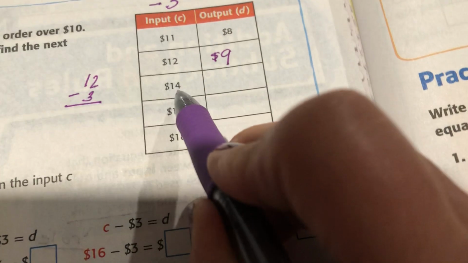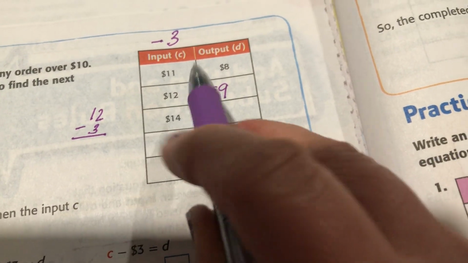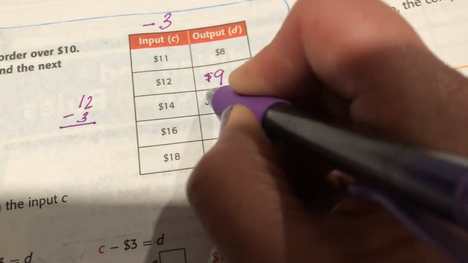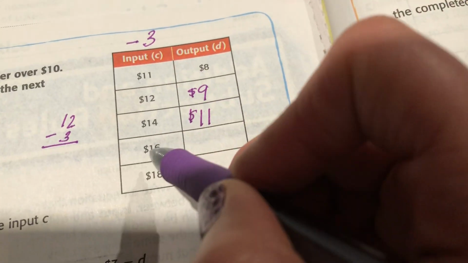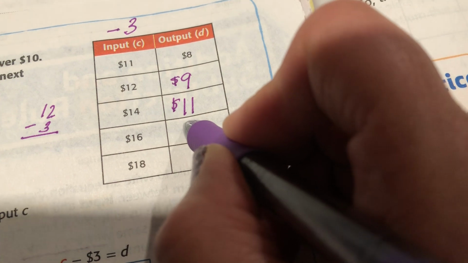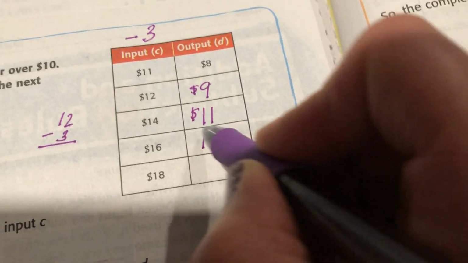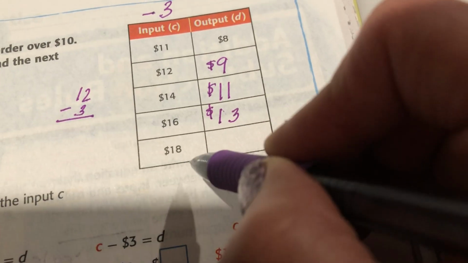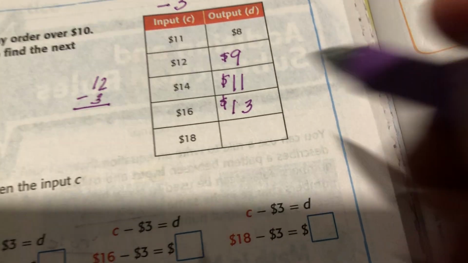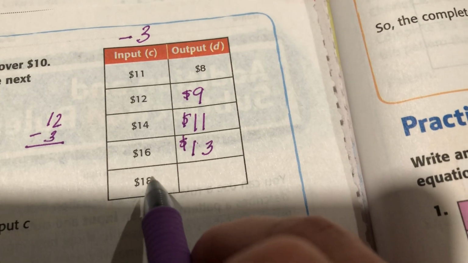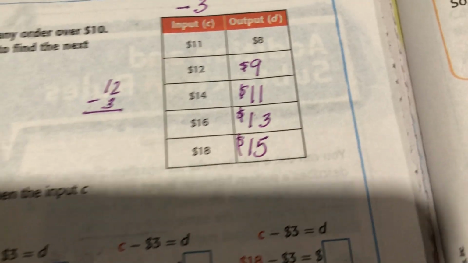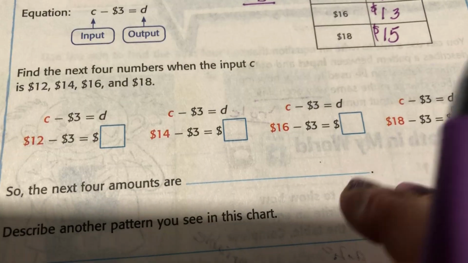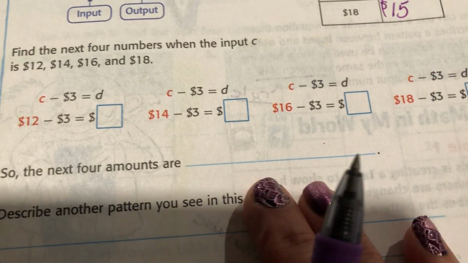Okay. 14 minus 3. Well, 4 minus 3 is 1. So that's $11. 16 minus 3. Well, 6 minus 3 is 3. So the 1 stays in the tens place. And 18 minus 3, 8 minus 3 is 5, so that's 15. Okay? All right, so then you're going to go ahead and do that.